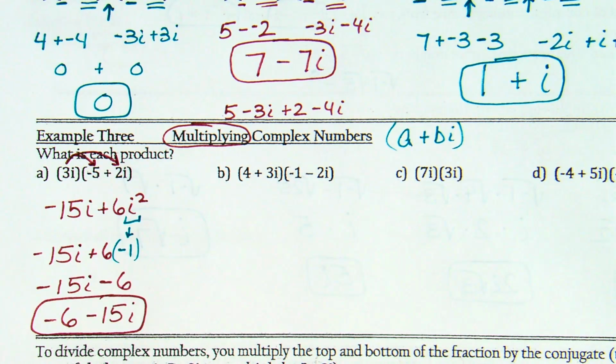Okay, B. How do I multiply on B? FOIL. Yep, it is FOIL. Or if you prefer, it's just a whole bunch of distributing. Everything in the first parenthesis has to multiply by everything in the second parenthesis.